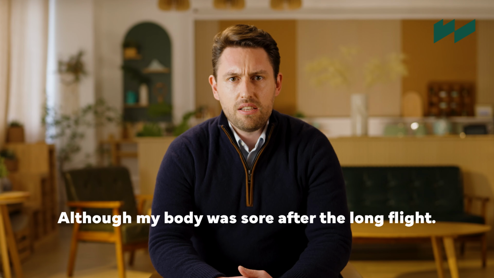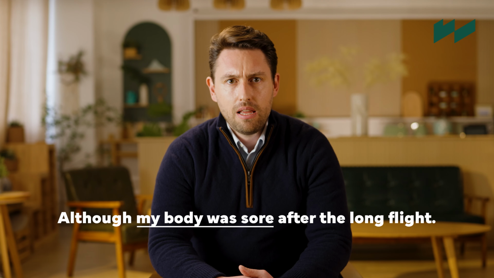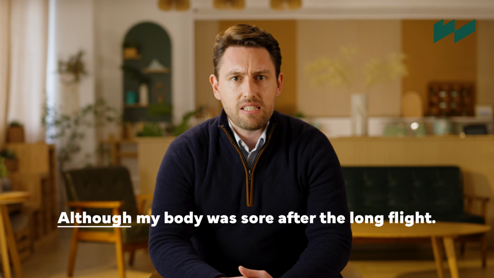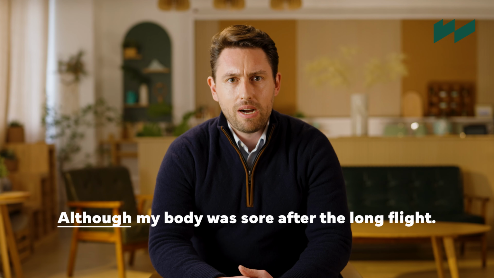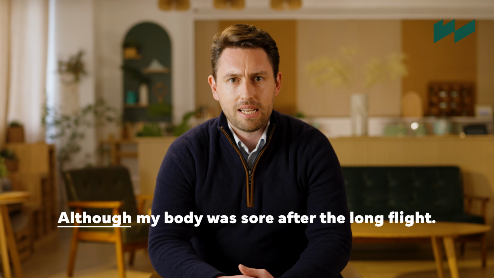Let's look at another example. Here it is. Although my body was sore after the long flight. This fragment is a bit different from the previous one, but it is still a fragment. Notice that in this fragment, we actually have a proper subject-verb pair in the group of words. My body was sore. But this subject-verb pair is preceded by a subordinating conjunction, although. That subordinating conjunction, although, makes what would otherwise be an independent clause into a dependent one. As we saw in earlier lessons, a dependent clause all alone does not make a full sentence. We must attach that dependent clause to an independent clause in order for it to function properly.